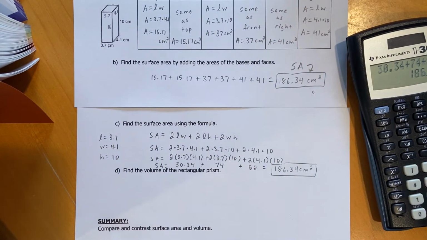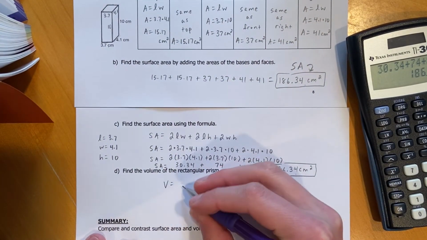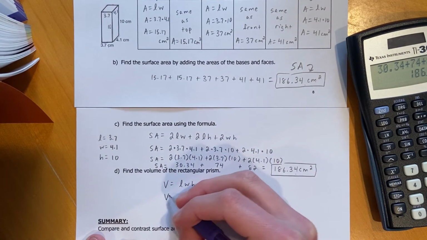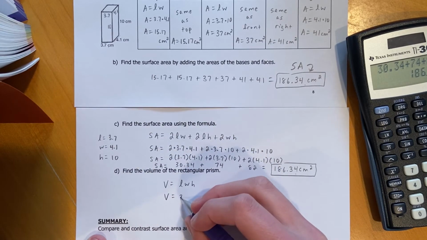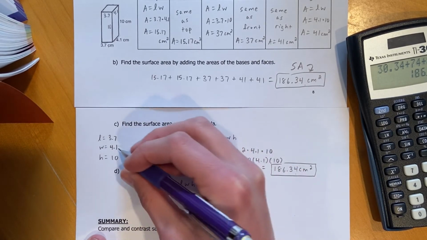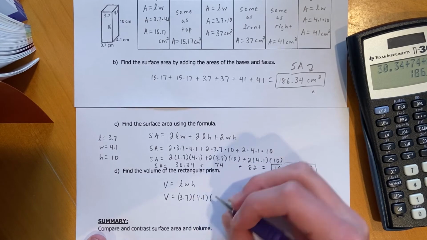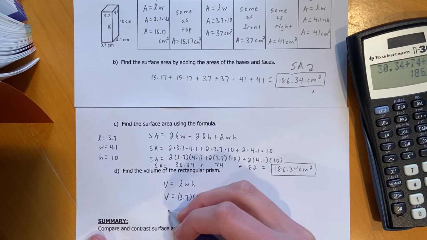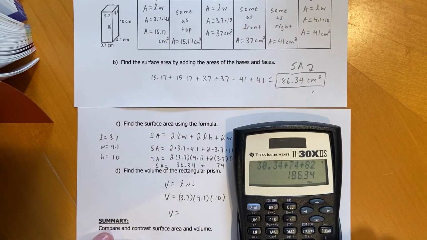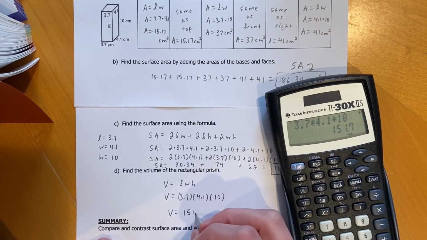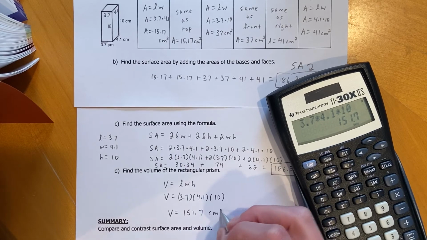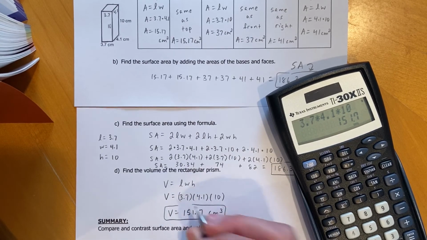Last letter, letter D. Find the volume. Volume of this prism is length times width times height. We're nice and organized, so this should be quick and easy. Length, 3.7, times the width, 4.1, times the height, 10. I'm going to use my calculator to multiply these 3 together. 3.7 times 4.1 times 10. I get 151.7 cubic centimeters, because it's a volume.